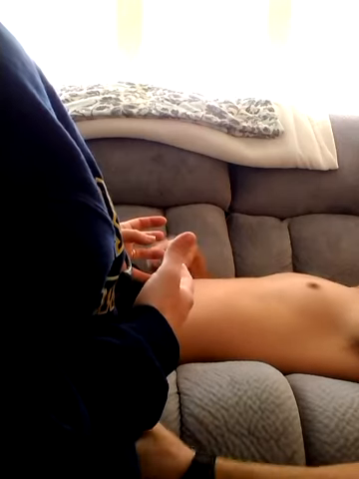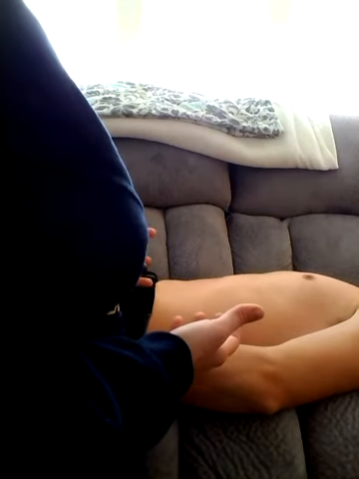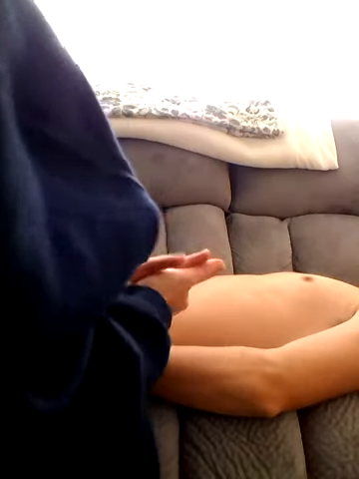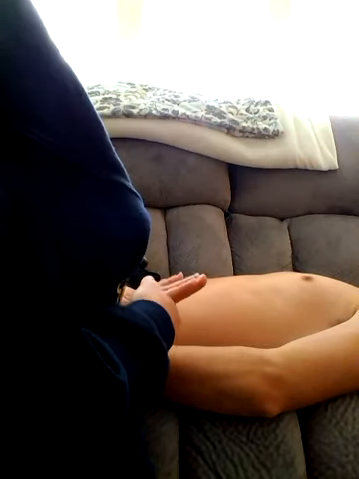We're going to percuss the abdomen. And you can see there's a difference when percussing the abdomen where there's tympanic sounds, and when you percuss over the liver, there's more of a dull sound.